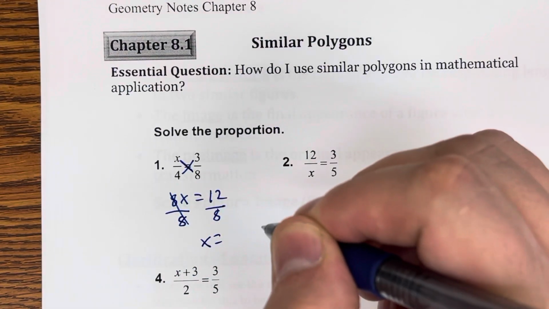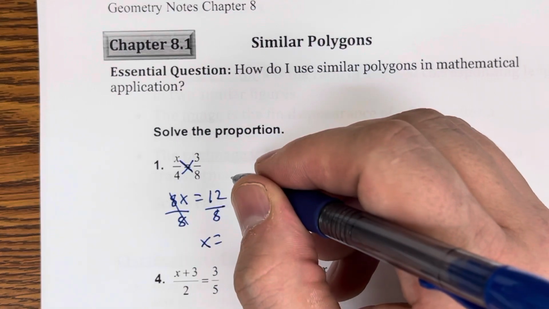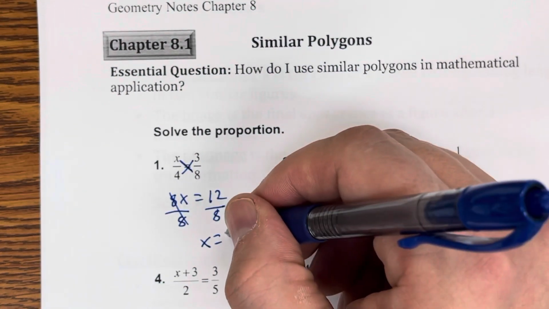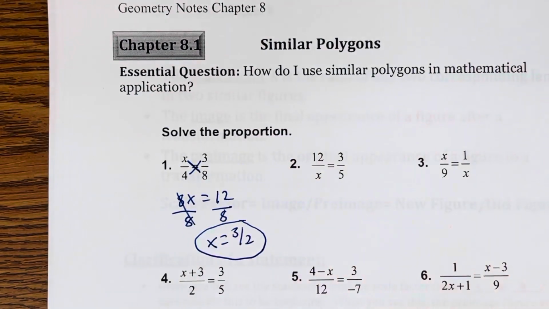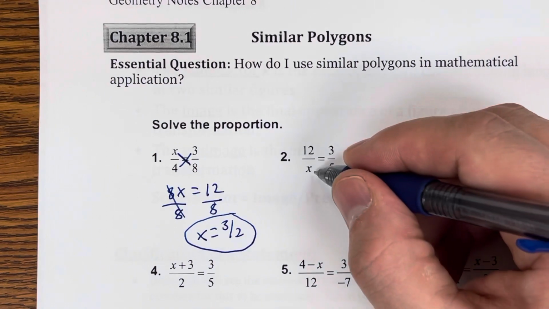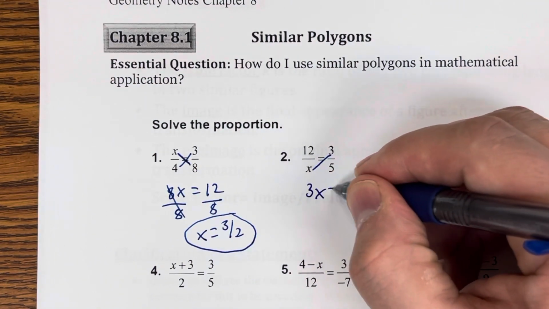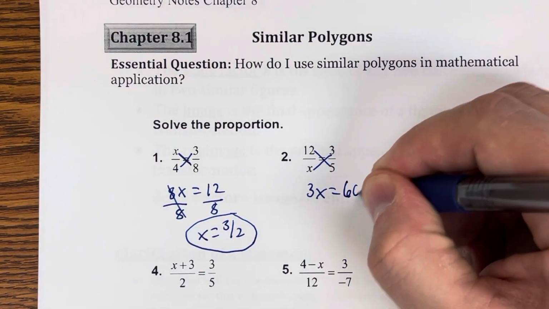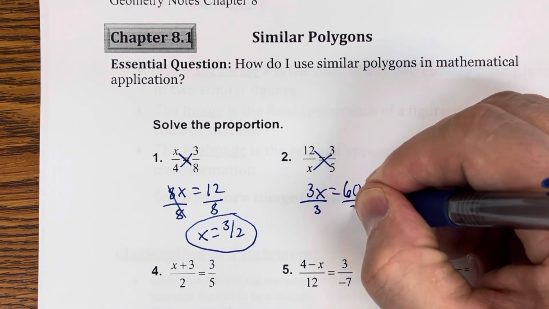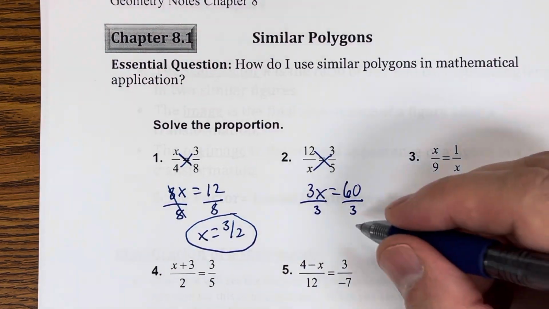yes, indeed, I have a fraction. I have 3 over 2. We can get fractions for answers. That's also considered to be 1.5. Next one. X times 3 is 3x, and 12 times 5 is, I believe, 60. Gonna do a double check. It is indeed 60. Divide both sides by 3 to isolate, and we get 20.